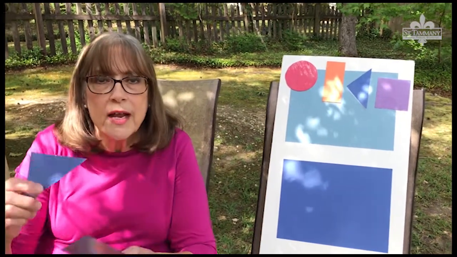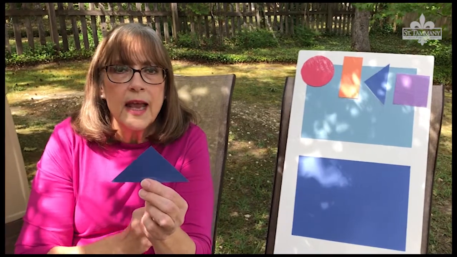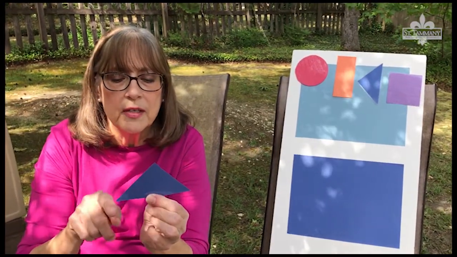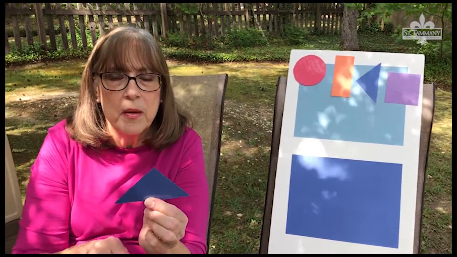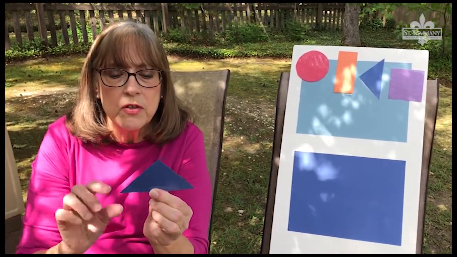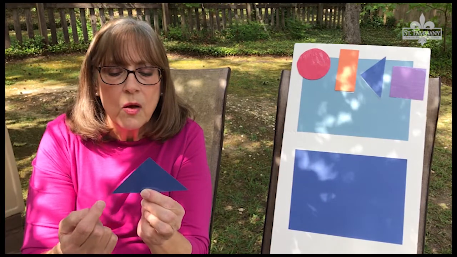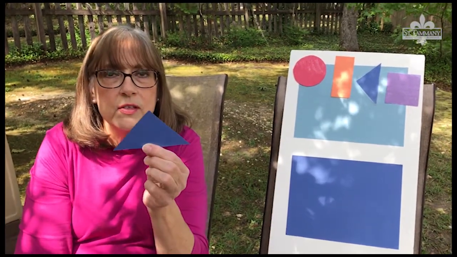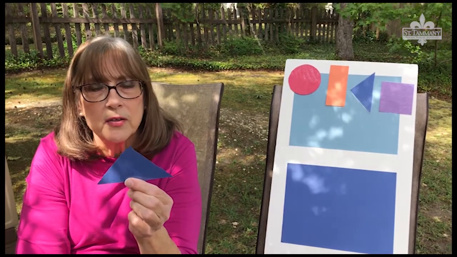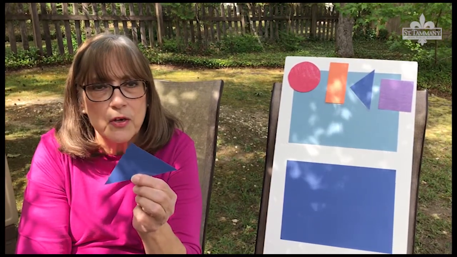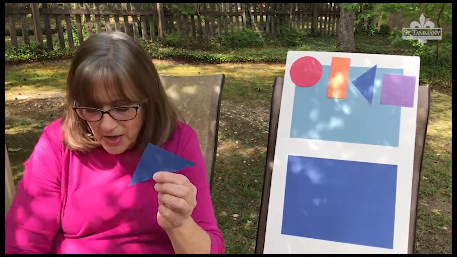Let's look at our triangle again. Let's count the corners in the triangle. Remember what makes a corner: when the 2 sides meet. 1, 2, 3. If you said 3 corners on a triangle, you are right. Kiss your brain, you are doing a great job.